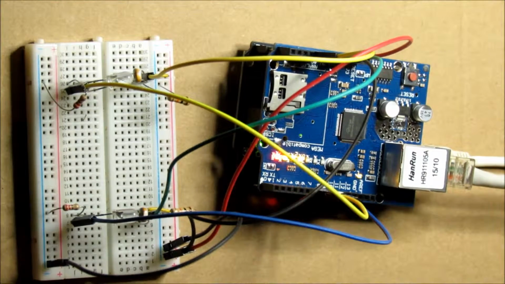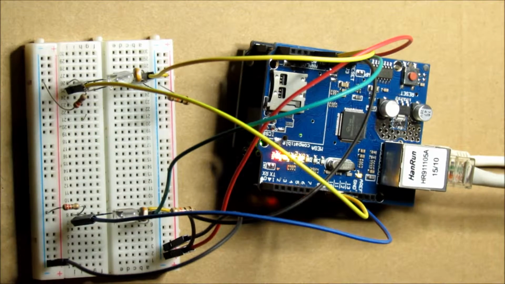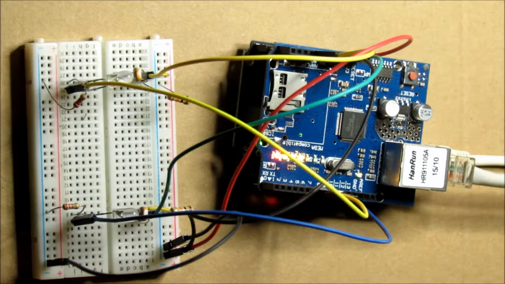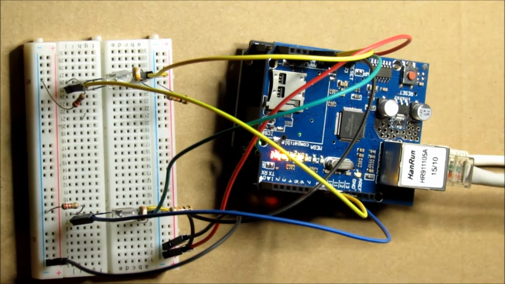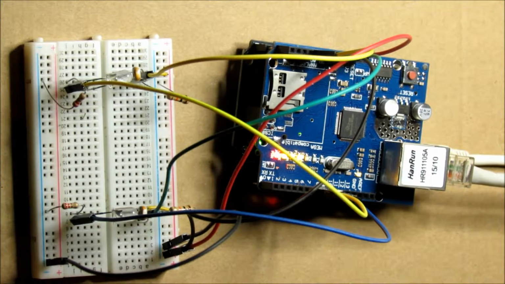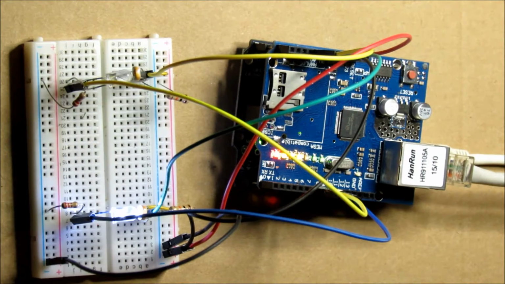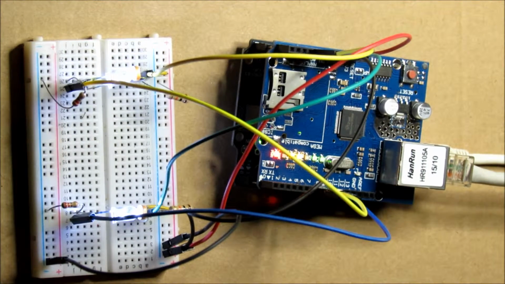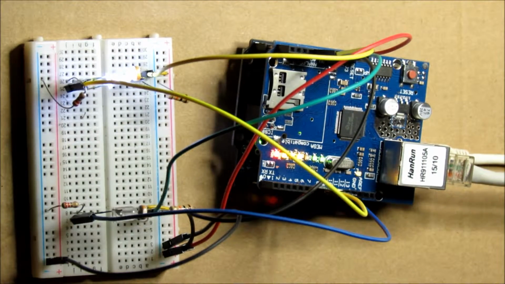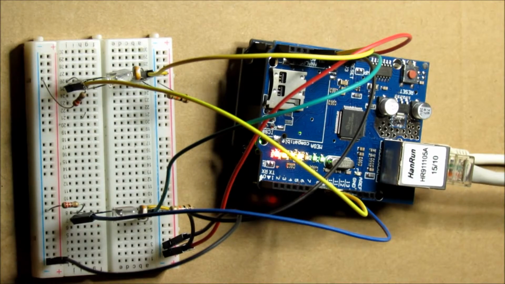The LEDs, high and low, are controlled by pin 7 and 8. And the voltage dividers on the photo resistors are read by A0 and A1. And I'll just show you the web page in a moment, but using the web page, you can see that we can turn the LEDs on and we can turn the LEDs off.